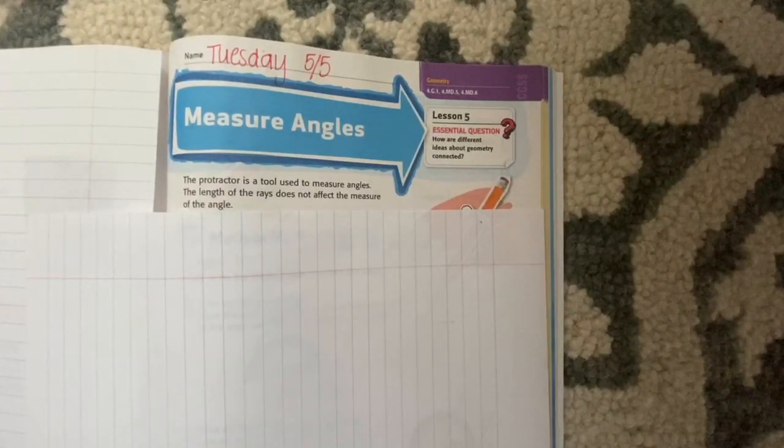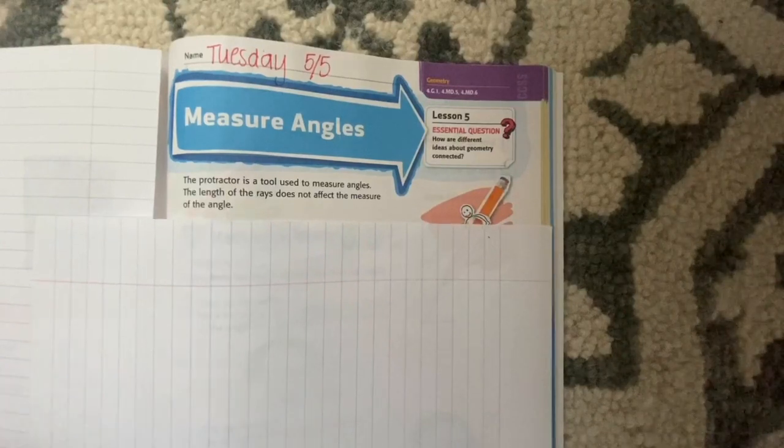Today is Tuesday, May 5th. It's Cinco de Mayo, so make sure you're eating tacos after this. Braylon, if you don't have your queso or taco cat shirt on, then go put it on.